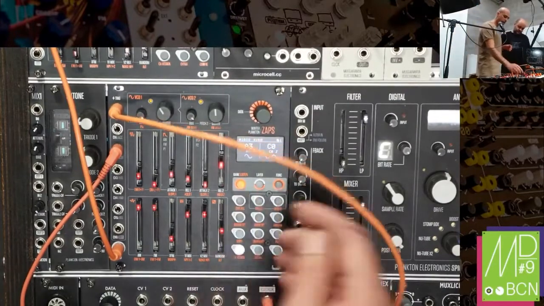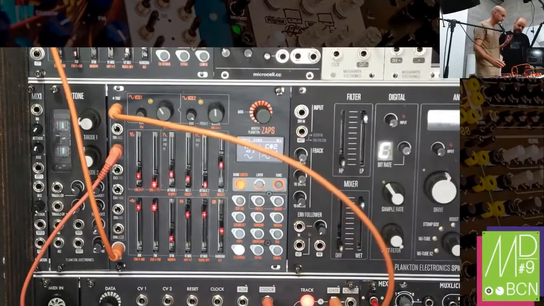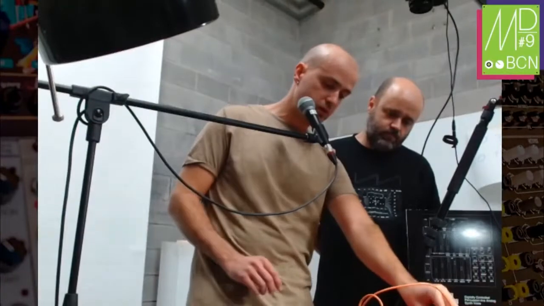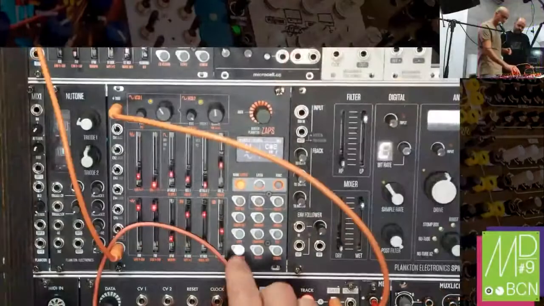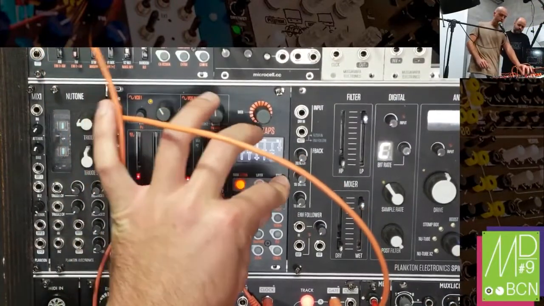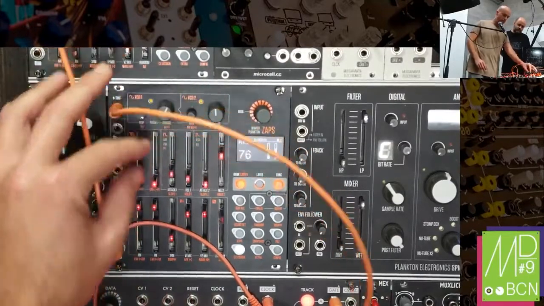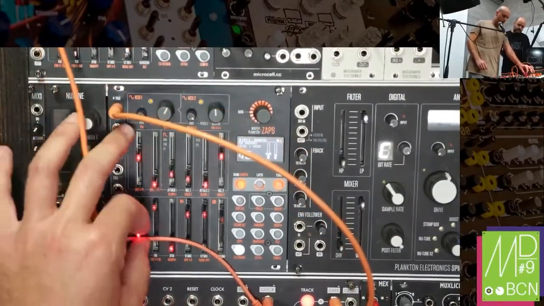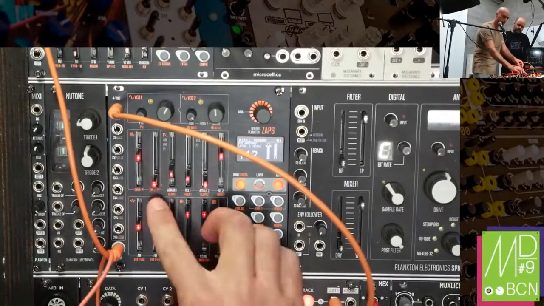Okay, there is the random function. You can assign randomization to any parameter of the slot, of the sound. Now let's trigger a single slot. For example, we add random here. We go to function random, and we want to randomize the release, the pitch envelope, AM, FM, cross FM.